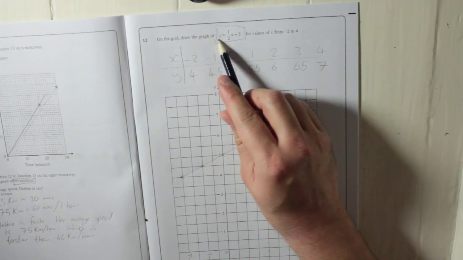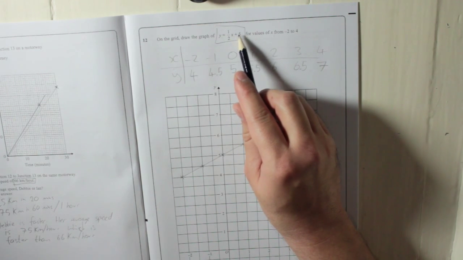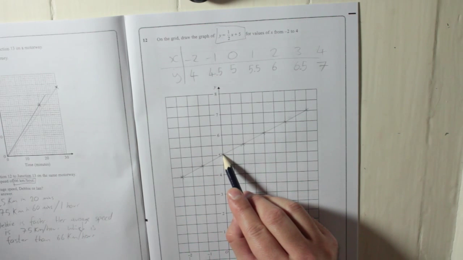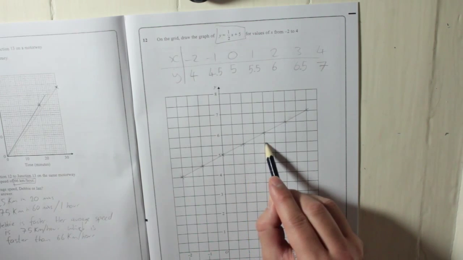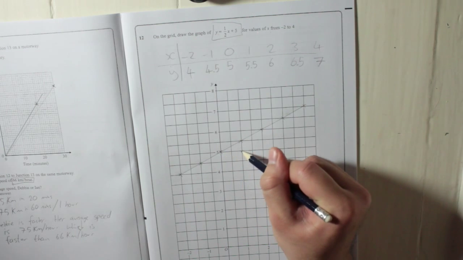Now some people might even want to do this without doing that, because using this equation you have y equals half x, half remember is the gradient, the steepness of the graph, plus 5. Plus 5 bit, that is the intercept. So we know from that intercept the graph should cross the y-axis at 5. There's 5. And every time you go across 1, you go up a half. So a lot of people would just draw it like that.